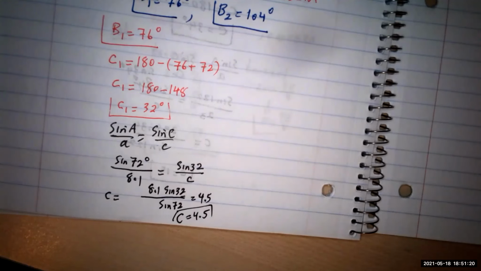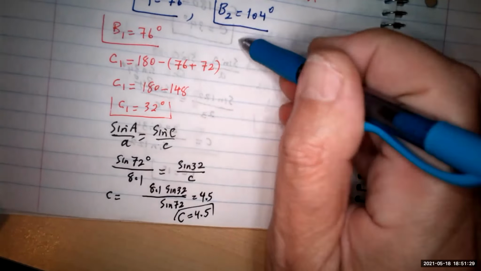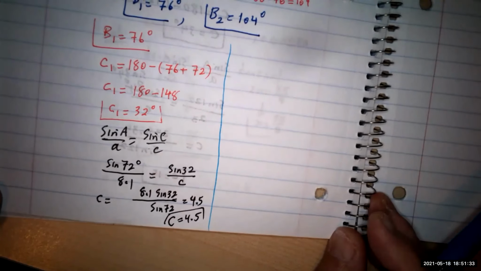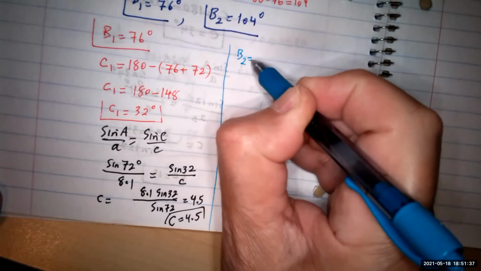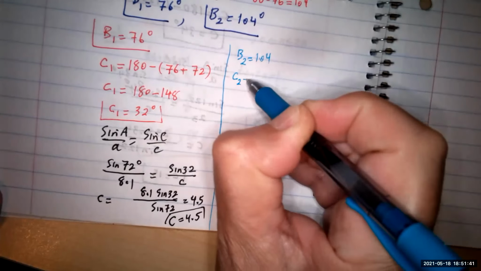Make sure you don't miss the second solution for this one. So we have to start over and take the B2. B2 equal to the 104, and do the same operation to get the other one. Are you ready? We go with the B2. B2 is going to be 104. So we find the C2.